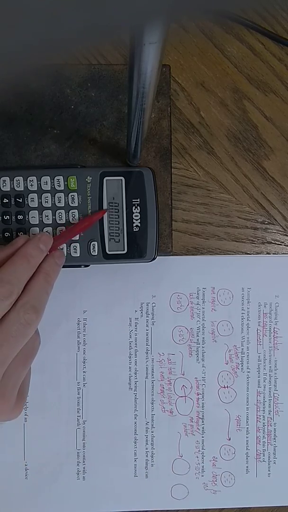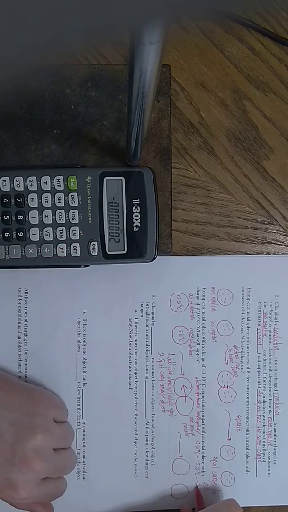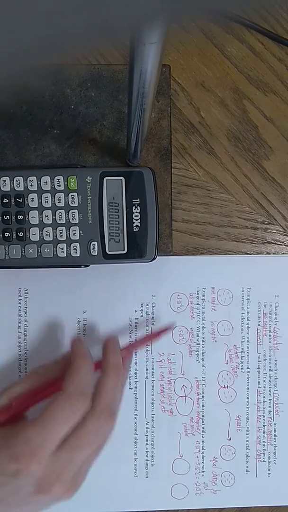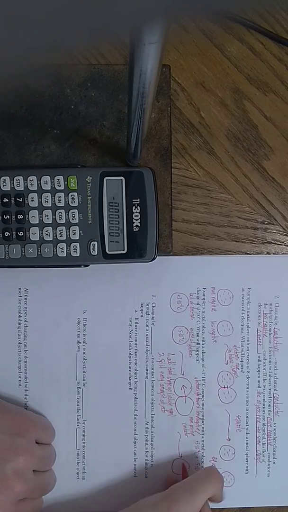That equals, let's see, 1, 2, 3, 4, 5, 6, negative 2 times 10 to the negative 6 C. That's the total charge in this problem. Overall, we have more negative charge than positive charge, so the net charge of both objects combined is negative. We're going to divide that in half, and we end up with negative 1 times 10 to the negative 6 C. So that's the charge that ends up on both objects.